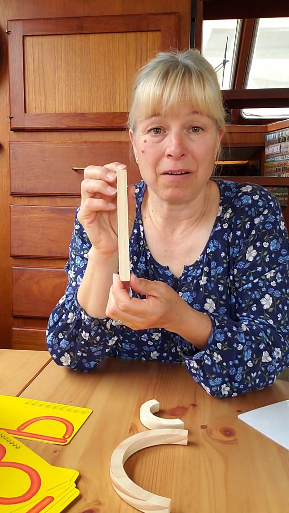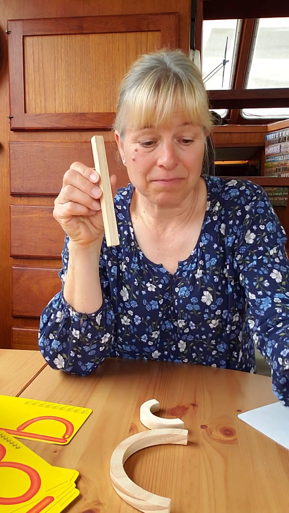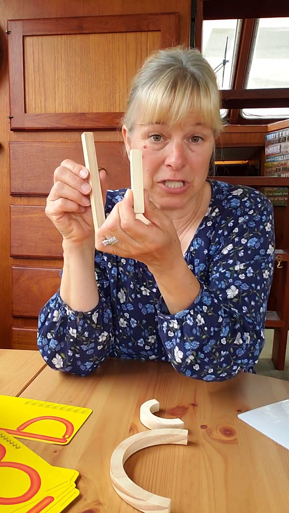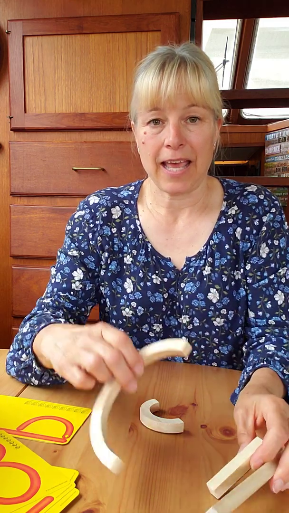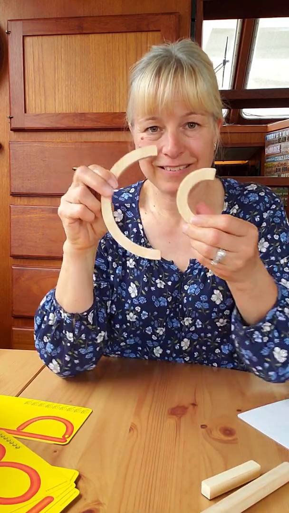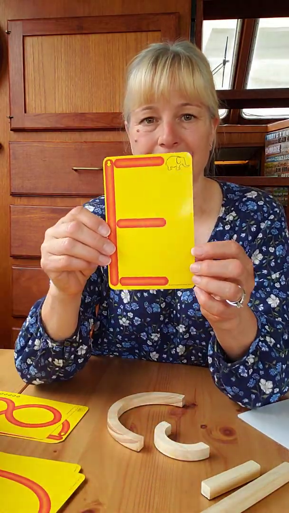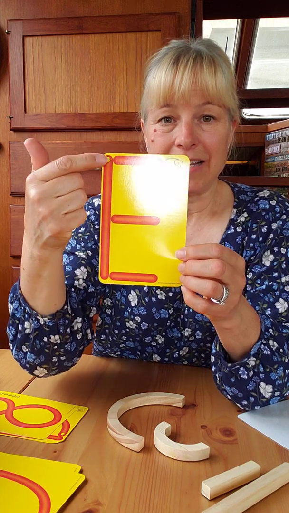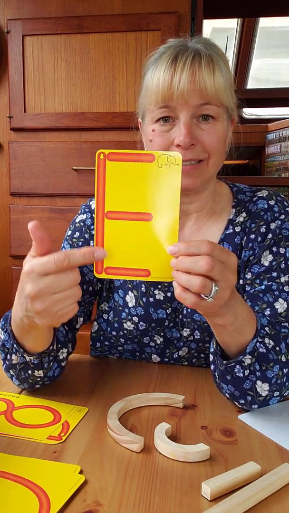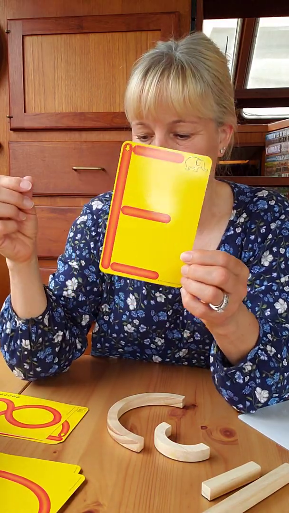Letters are made up of lines. They're made up of big lines, little or small lines, and big curves and little curves. Let me show you. I have here the letter E. It has one big line and there's 1, 2, 3 little lines.